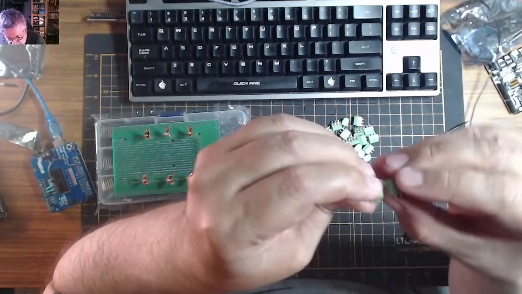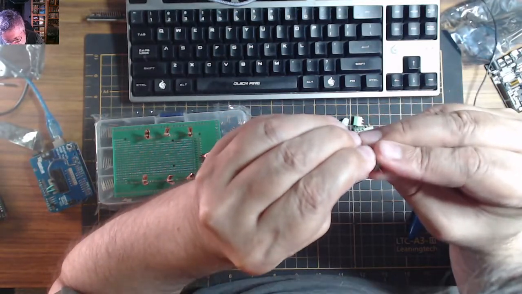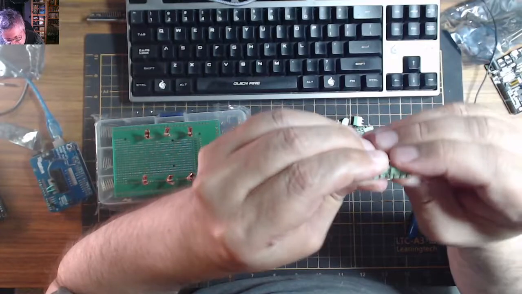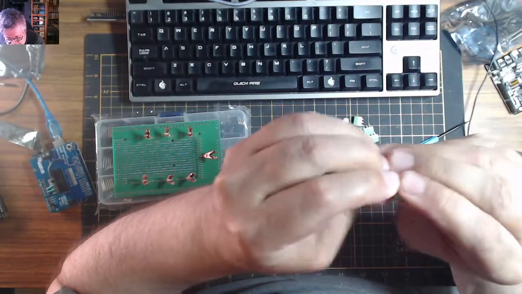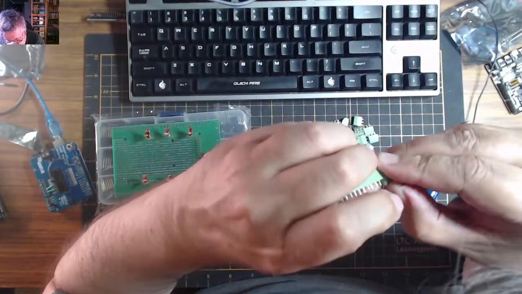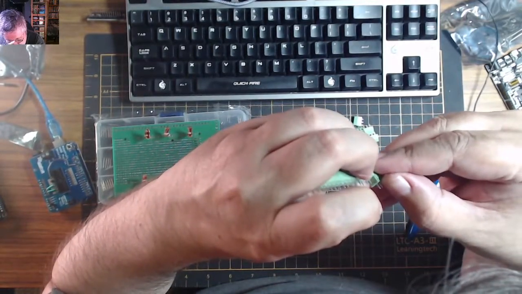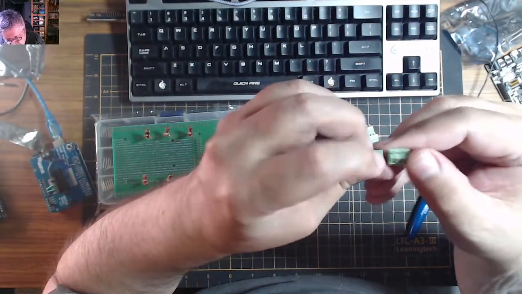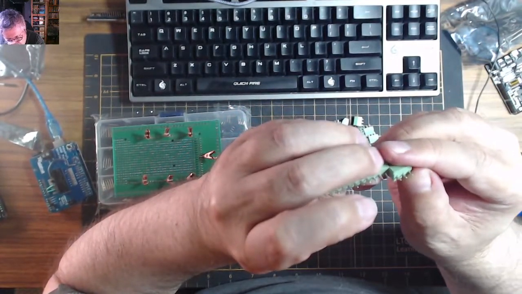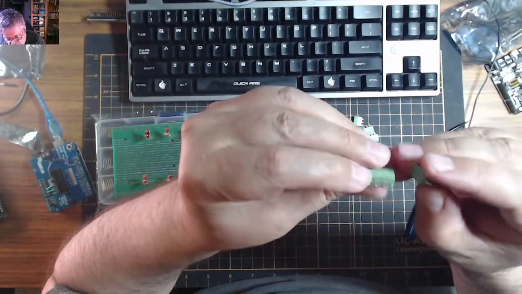Okay, that. Oh, man. Maybe that's the difference between high quality of these things and really cheap knockoffs. There we go. Almost. Almost.